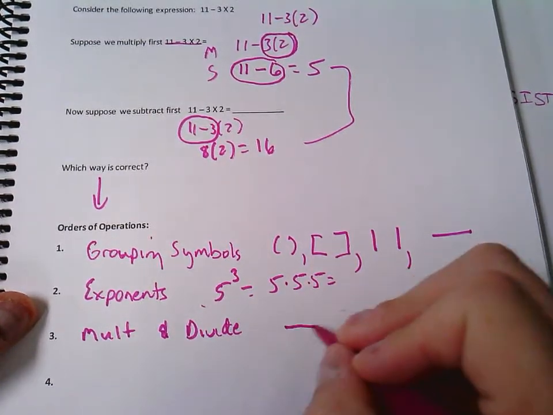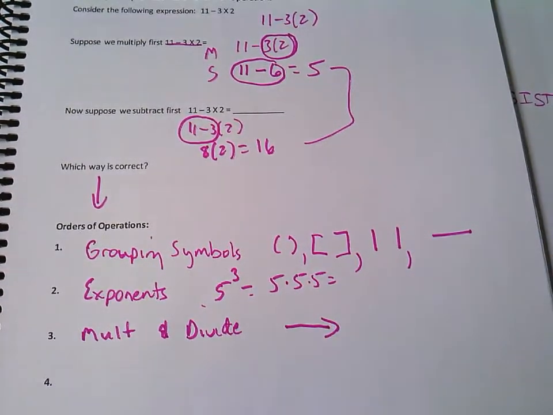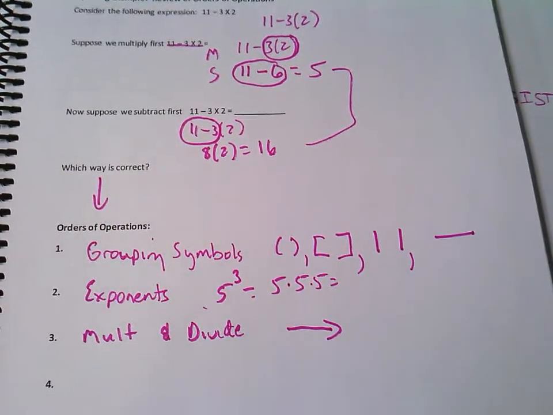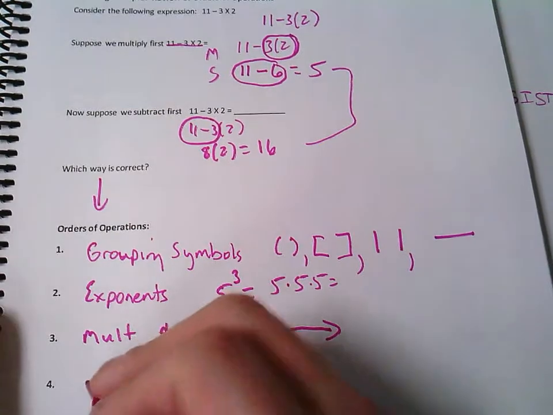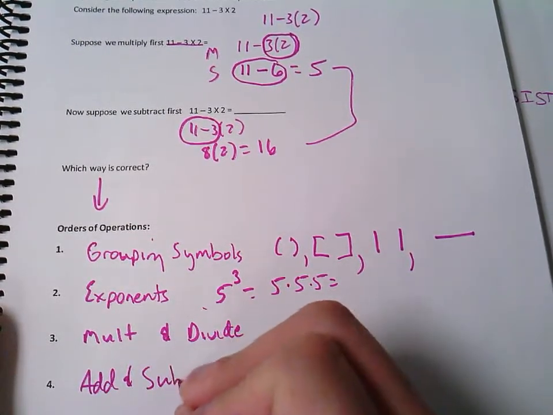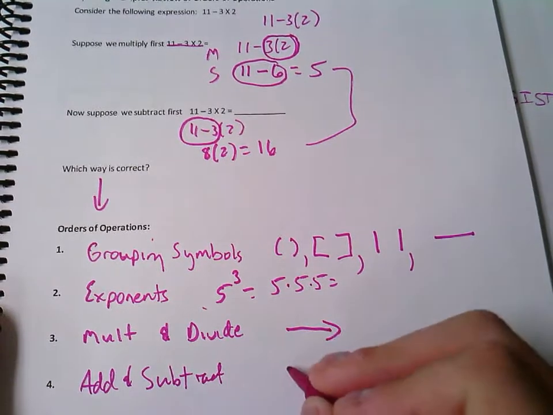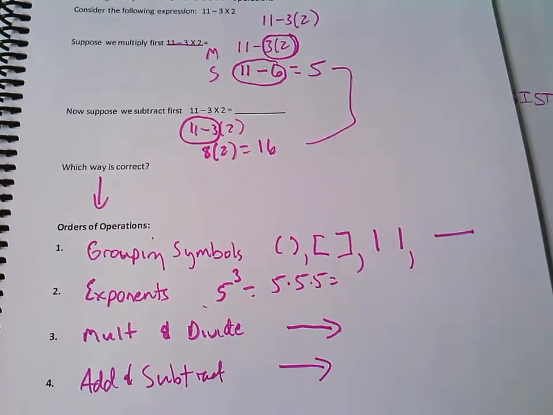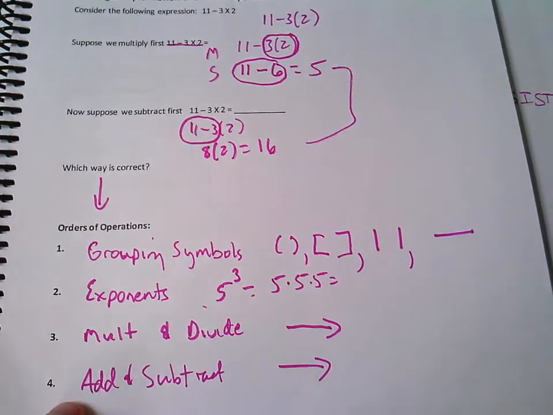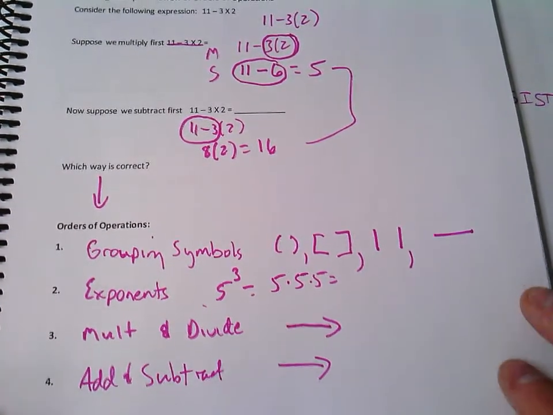And it's from left to right. You don't always multiply before you divide. You just multiply and divide as you see it from left to right. Then you add and subtract from left to right. So that is the order that we're supposed to perform our operations in. And as I said, if you want to have a discussion and ask me in class about why we multiply before we add and subtract, I can do that.